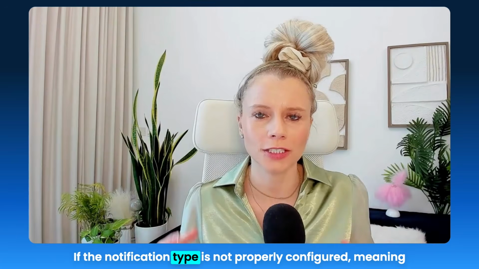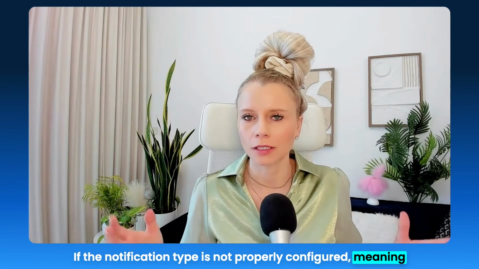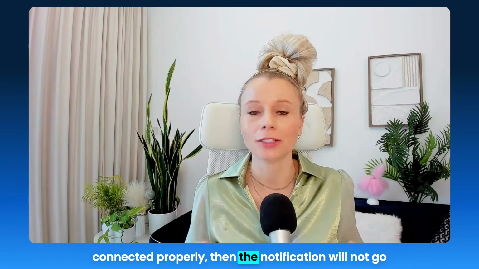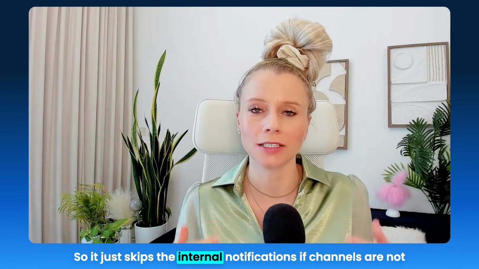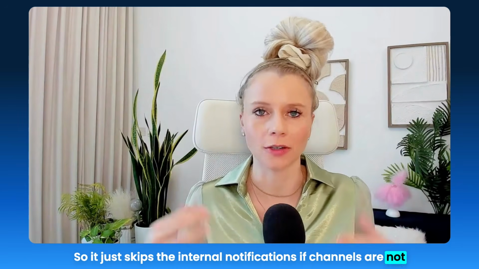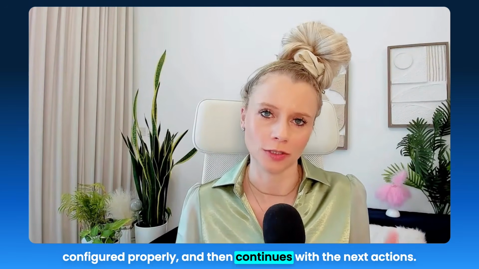If the notification type is not properly configured, meaning there is no WhatsApp connected or the email is not connected properly, then the notification will not go through. But that doesn't hinder the next actions to fire, okay? So it just skips the internal notifications if channels are not configured properly, and then continues with the next actions.